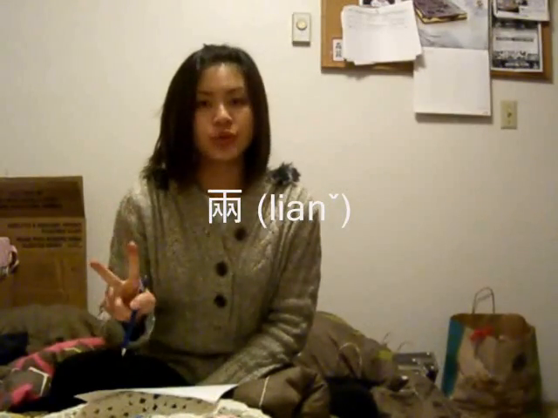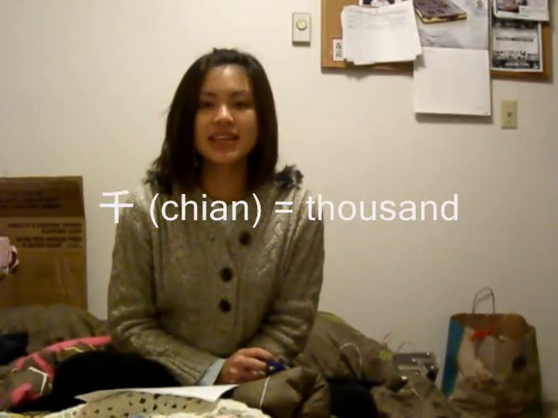Also, note 2. When we say the number 2, usually we say 二. However, when we're talking about money, we have another term, which is 两. That also means 2, but it only works with certain terms. For example, the term for thousand is 千, first tone.